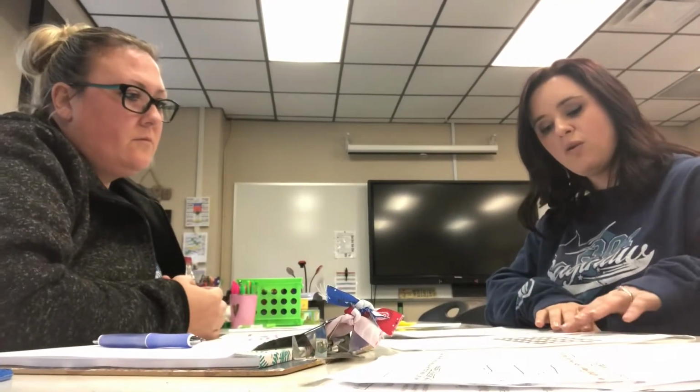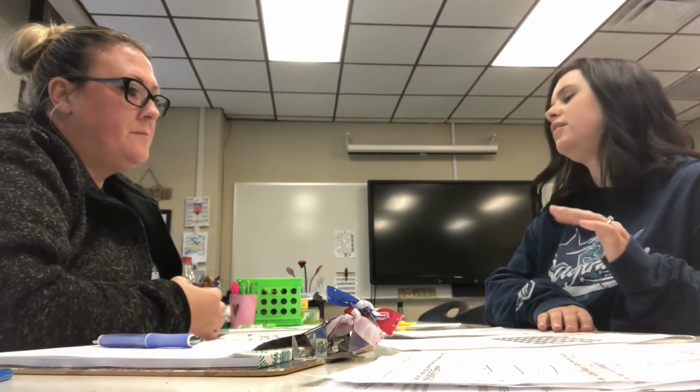Okay. So we've been using strategies like using GET, so groups times each equals total, and looking and seeing what we know inside the story problem and filling that in to see if they need to multiply or divide, and then using their hashtag to divide or skip counting to multiply.